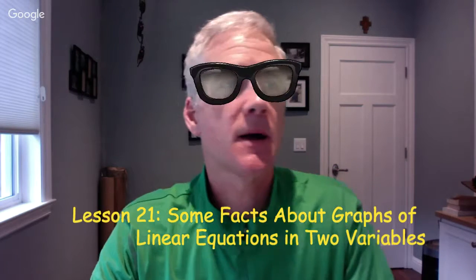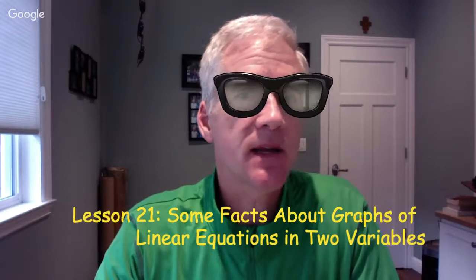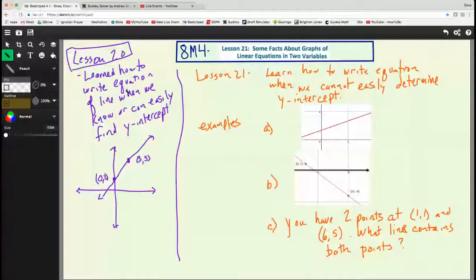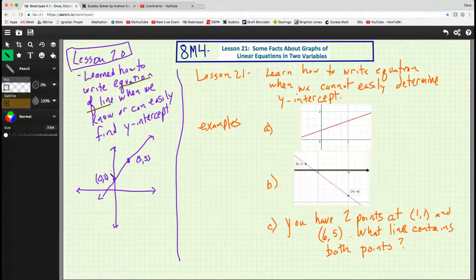In lesson 20, we learned how to find and write equations of lines when we know or can easily find the y-intercept. Like in this example, if we were to graph this line, we would know that our y-intercept, denoted by b, is a positive 2.